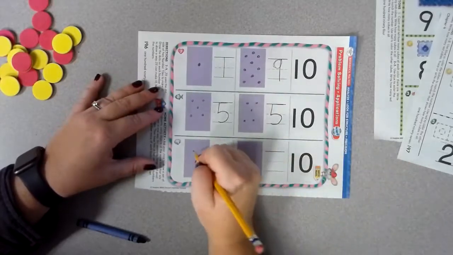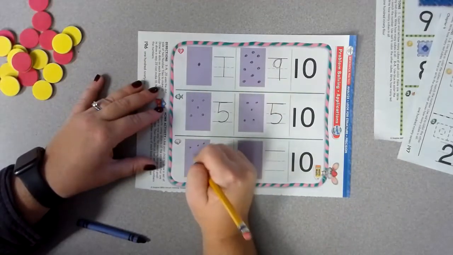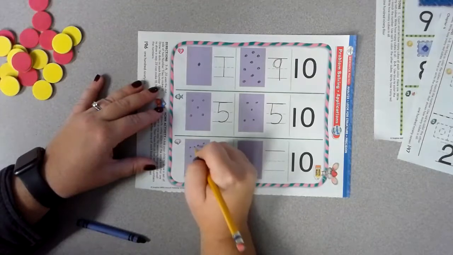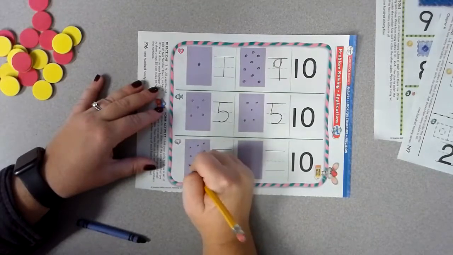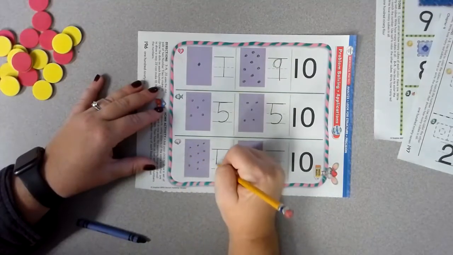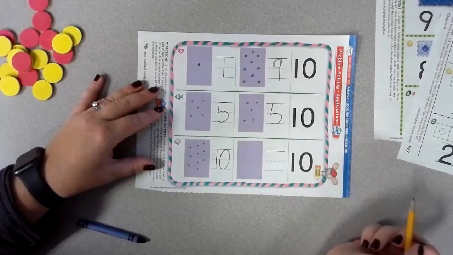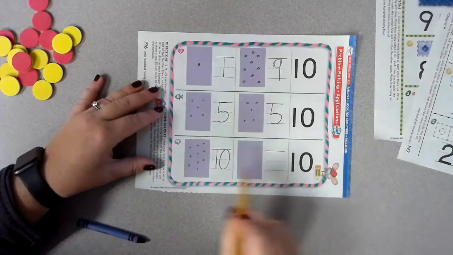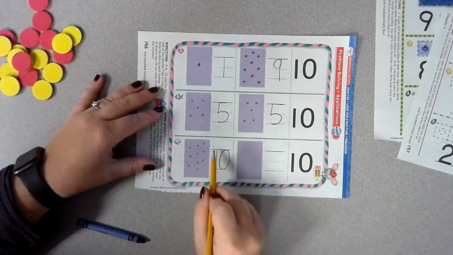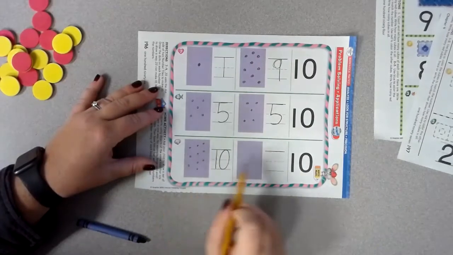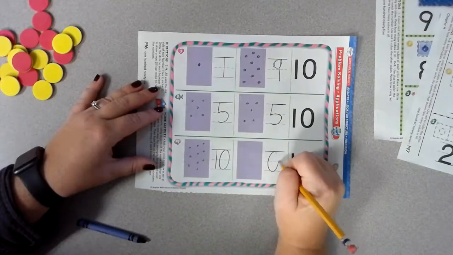And another one we could do is we could put all 10 here. 1, 2, 3, 4, 5, 6, 7, 8, 9, 10. And if we had 10 on this side, how many would we have over here? We're trying to get to 10. If we have 10 already over here, we're not going to have any on this side.